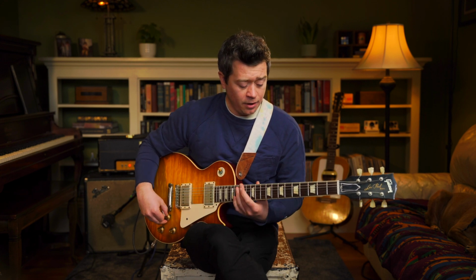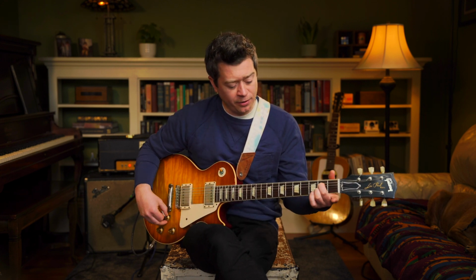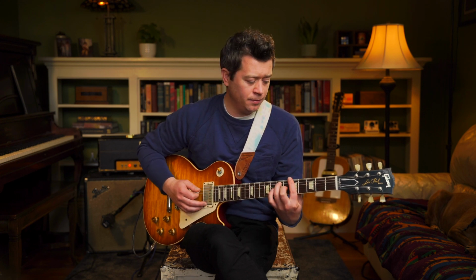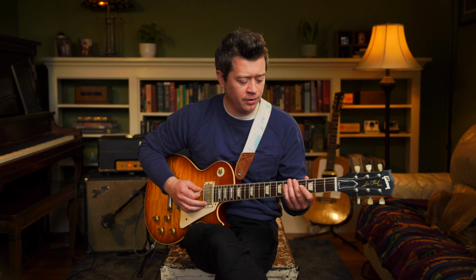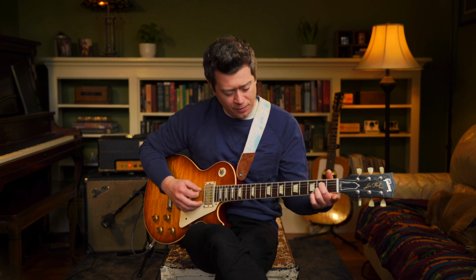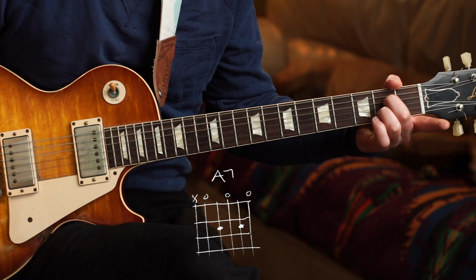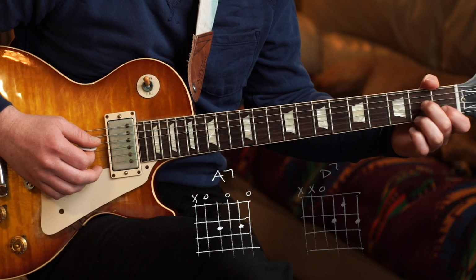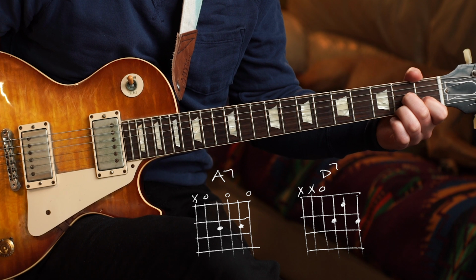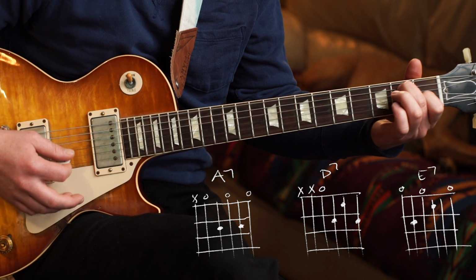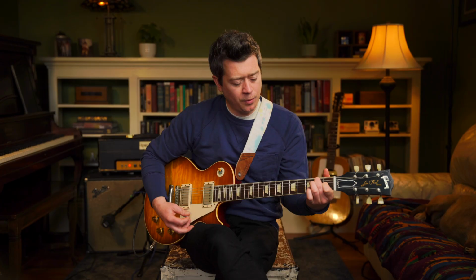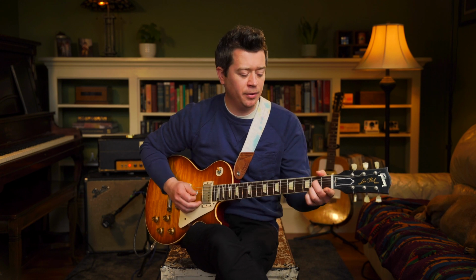So now I'm going to show you that with regular chords. If you're not advanced enough to play the bar chord form yet, that's something you'll learn a little later on. But with open chords, we can do the same thing with A7. That's a very easy beginner chord because it only has 2 fingers. We have D7. And we have E7. So pause the video, go learn those, and you can play it the same way.